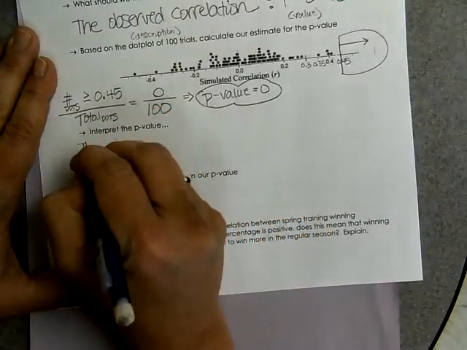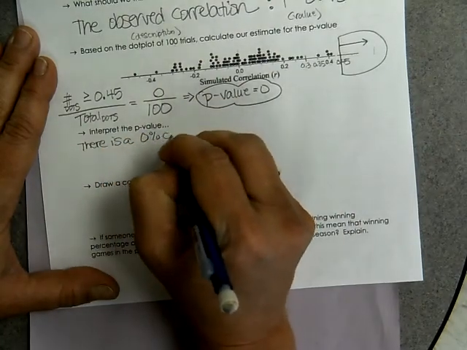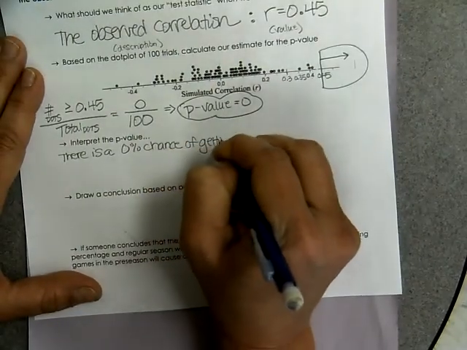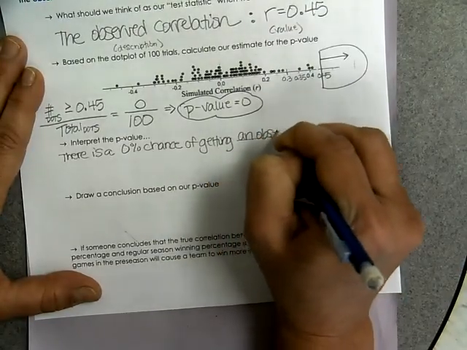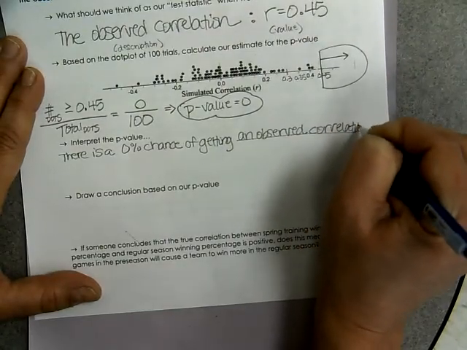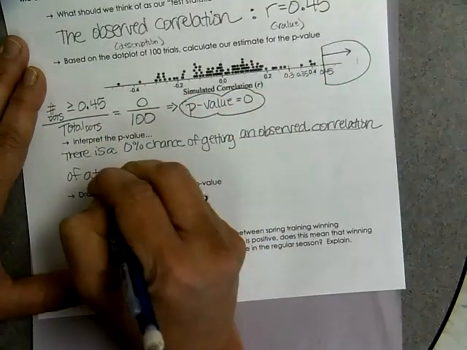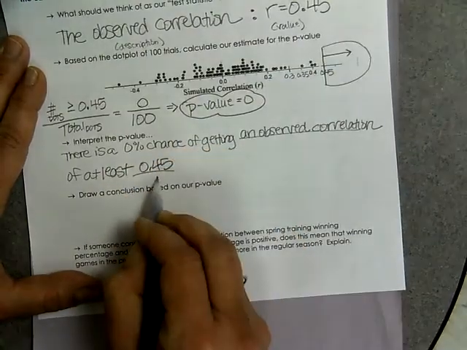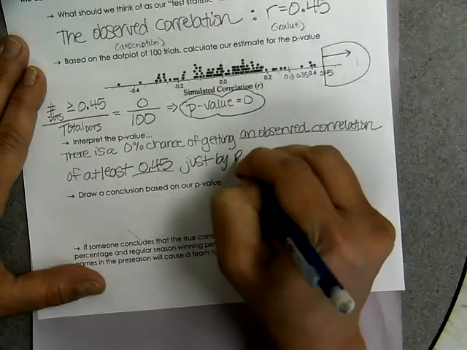So what we can say is that there is a 0% chance of getting this test statistic, which was an observed correlation of, in this case, we looked to the right, so we'll say at least, and then our value that we looked at was 0.45, just by random chance.